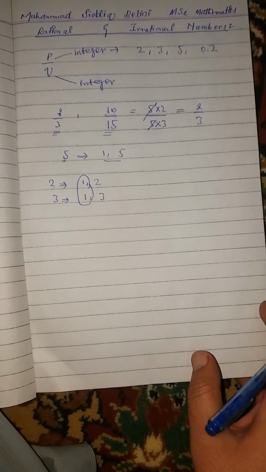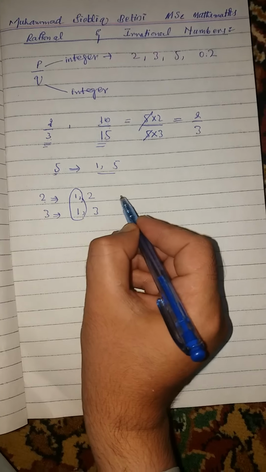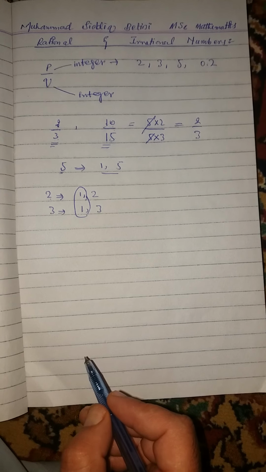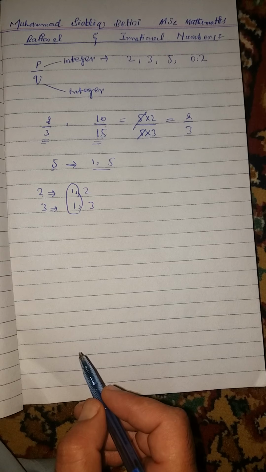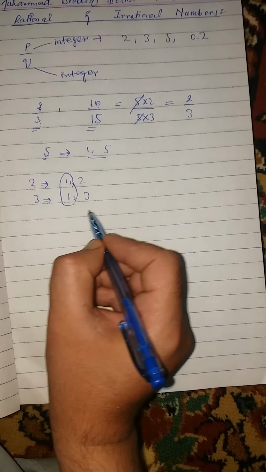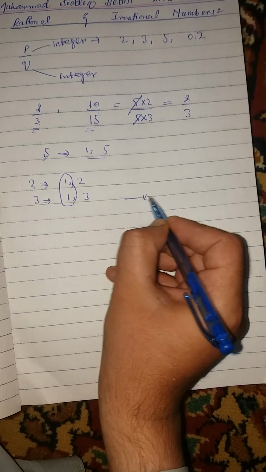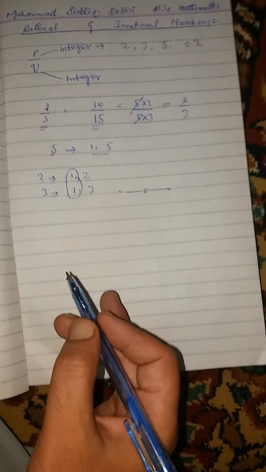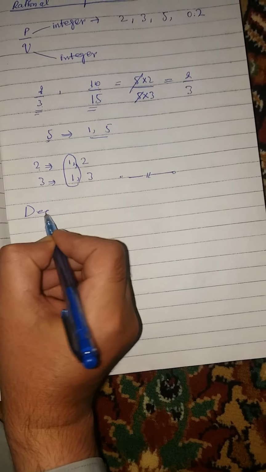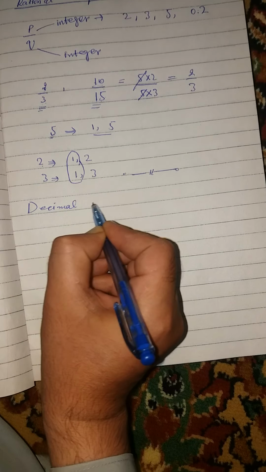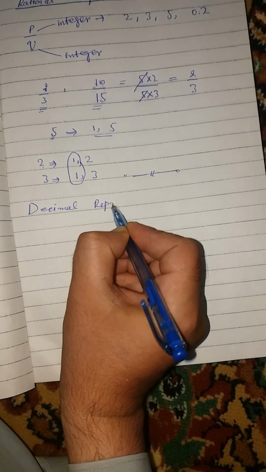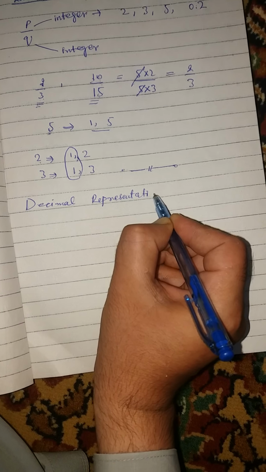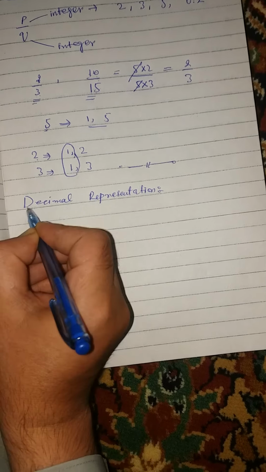Now the question is, decimal representation. I will be telling you guys in the next video. Or let me tell you, because this is quite important to understand why pi is an irrational number. So, decimal representation of rational and irrational numbers.